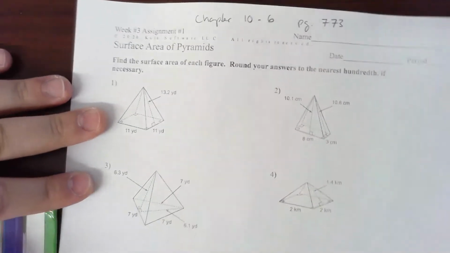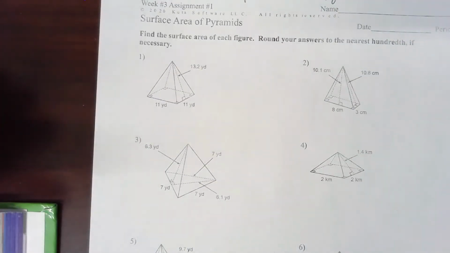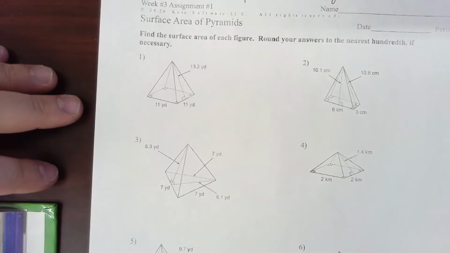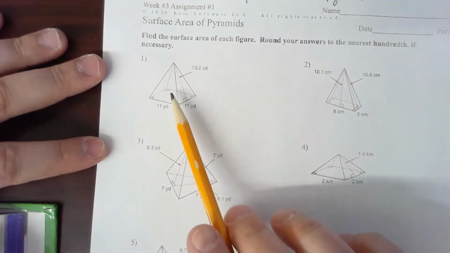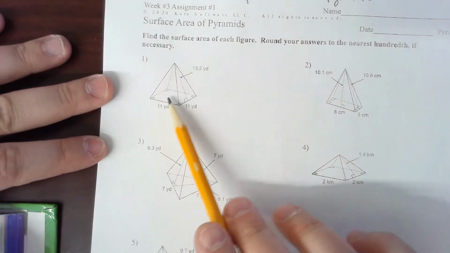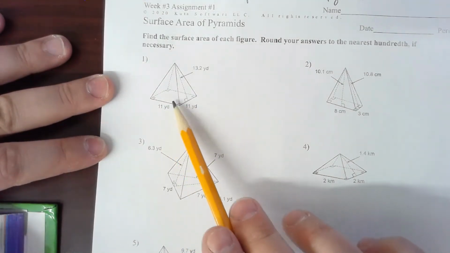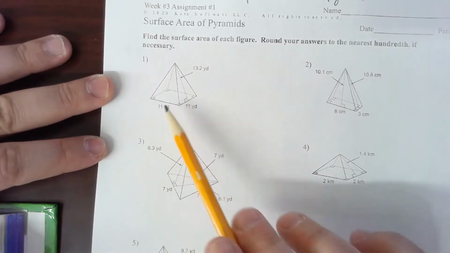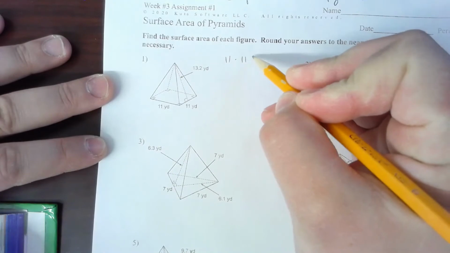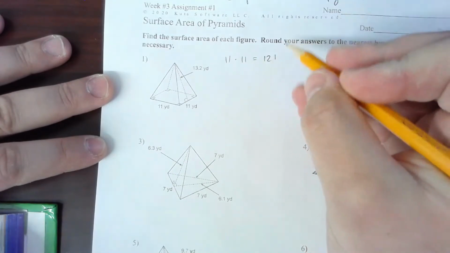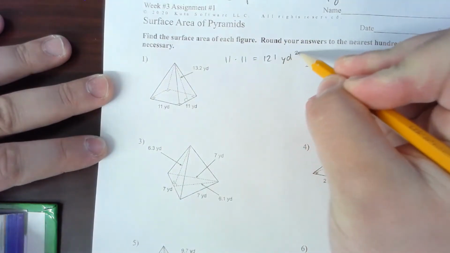So let's just start with number 1 here, and we're trying to find the surface area. And again, the surface area is the area of all of the faces and bases of a three-dimensional object. So we've got a square base here on number 1. It's an 11 by 11 square. So we still find a square by multiplying 11 times 11. That's 121, and this is in square yards.